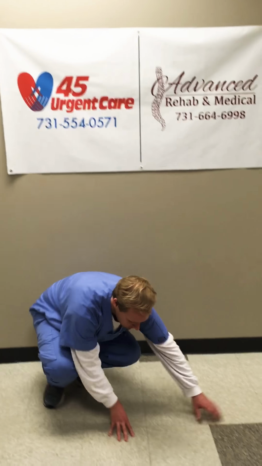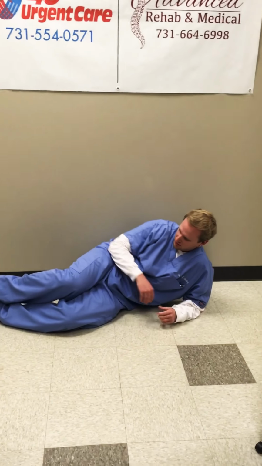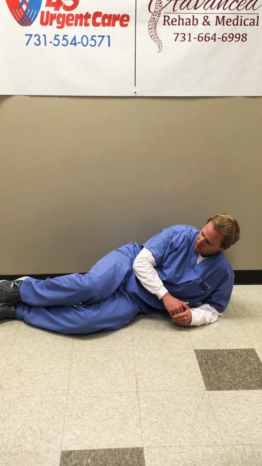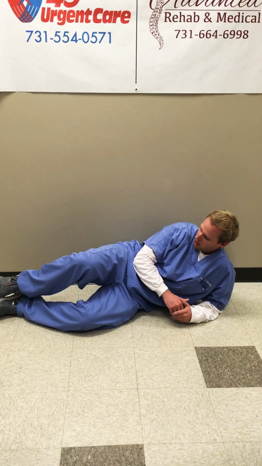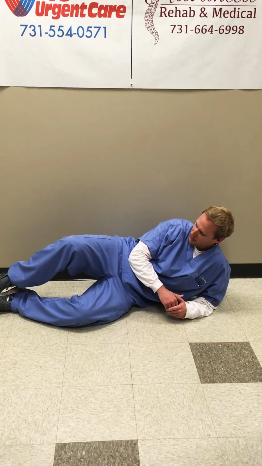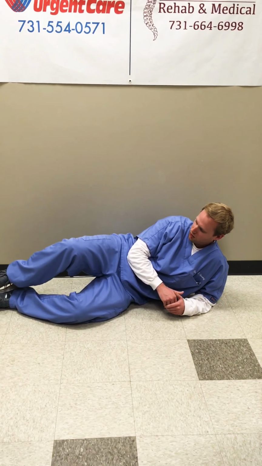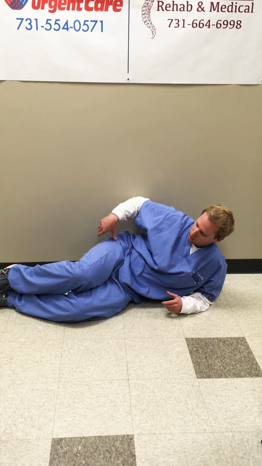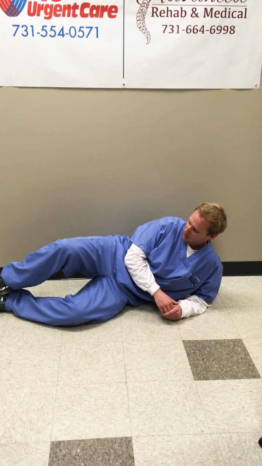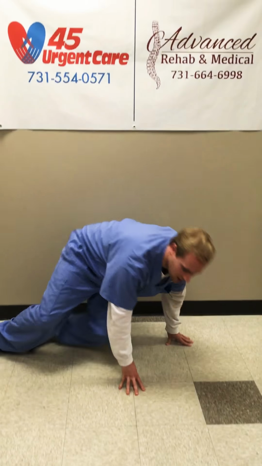Another one that we can do, and the second one is real easy, is called a clam. If you get in a side-lying position, you just come up, and we're going to make a clam here. When you come up, come up at a count of 1, 2, and then on the eccentric, on the way down, we really try to hold it for a count of 4 seconds. So 1, 2, 3, 4. That really is a good exercise to target those external rotators of the hip, help strengthen those hip muscles, and take a lot of pressure off the knee.